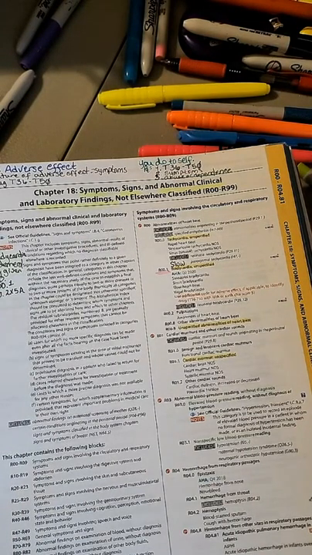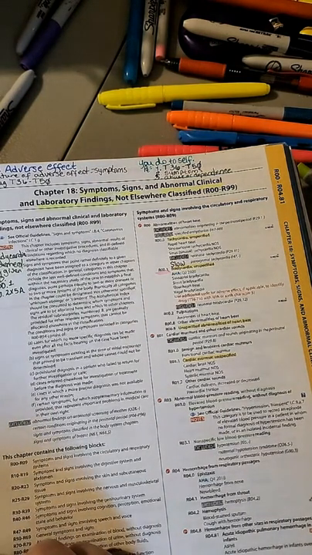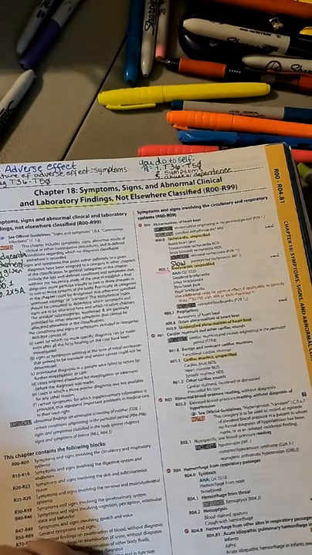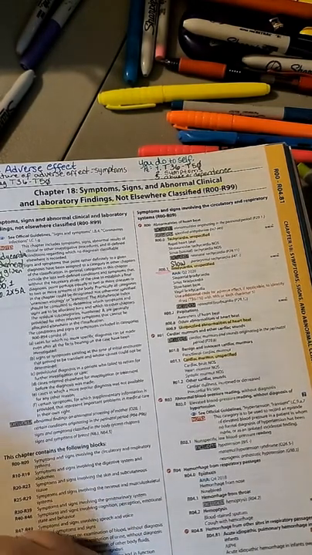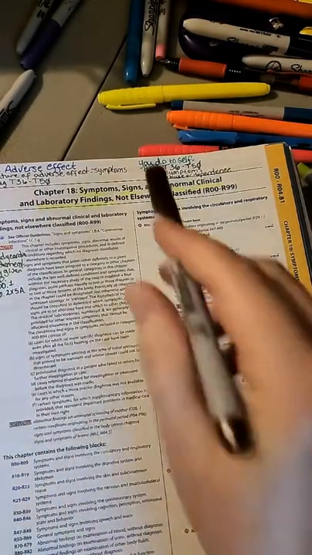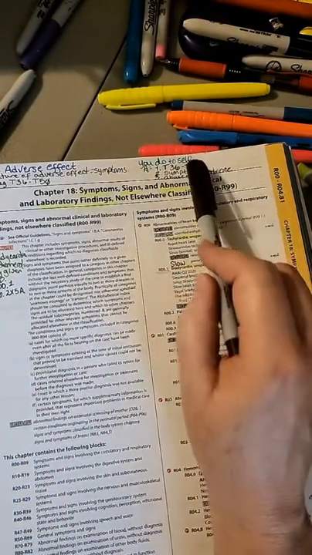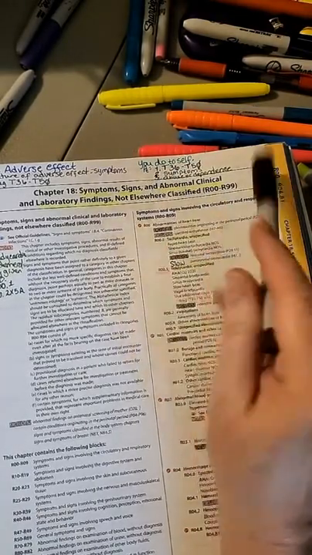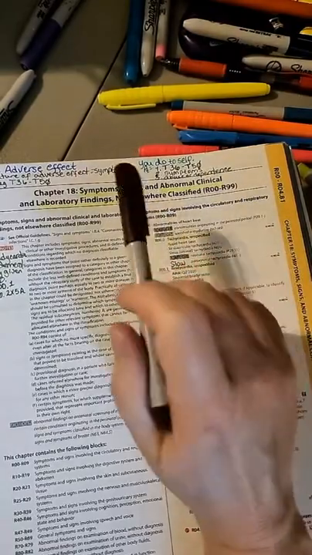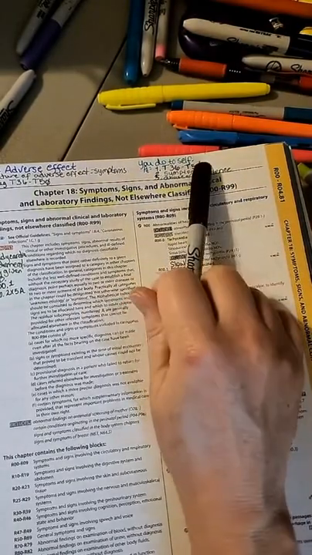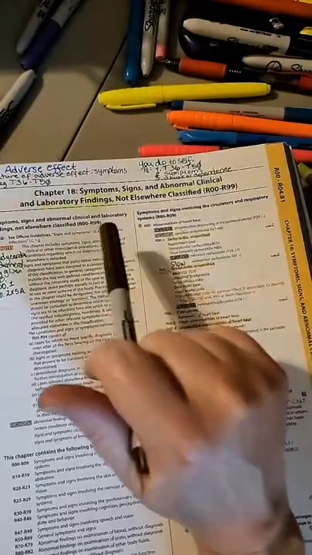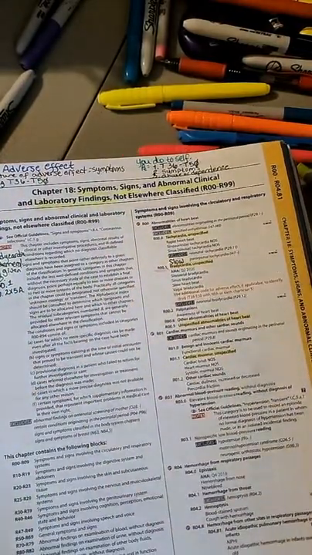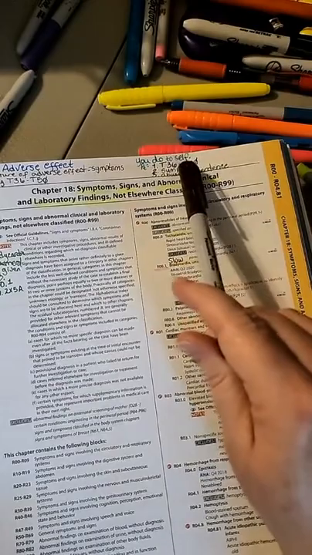What is the word after due to? Self. You do it to yourself. You do to self. You drink too much alcohol. You take your friend's medication. You eat some mushrooms out of the forest. Have a reaction. You drink too much alcohol. You do it to yourself, or the patient does it to themselves, however you want to look at that particular scenario. And you do the T codes first.